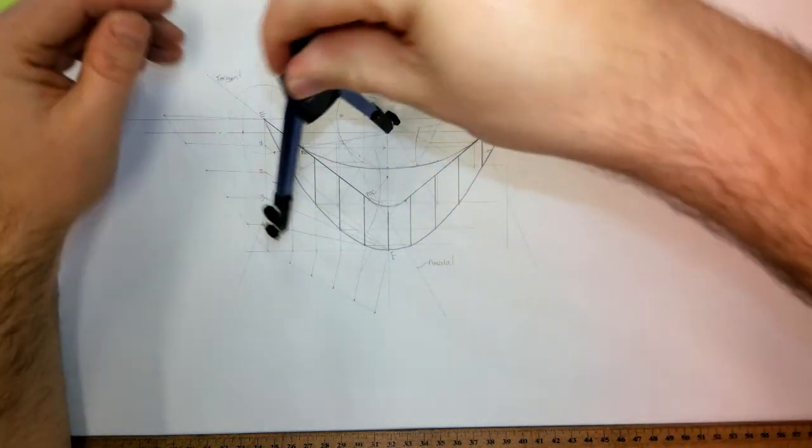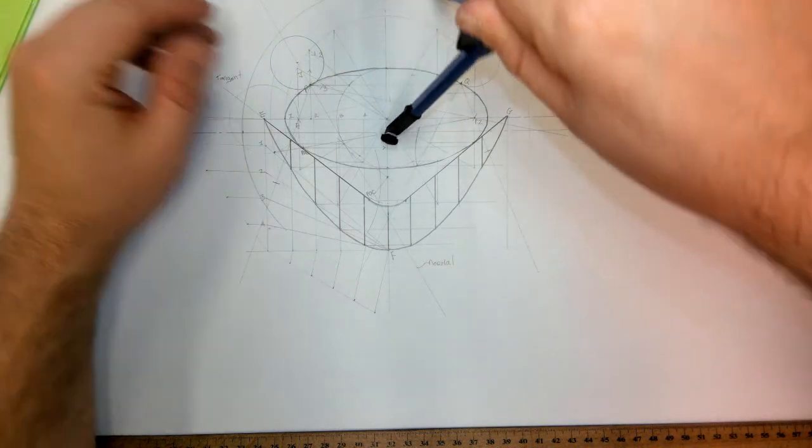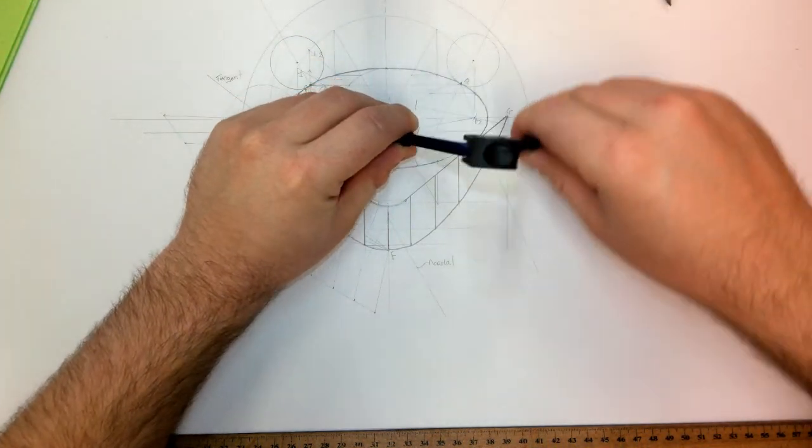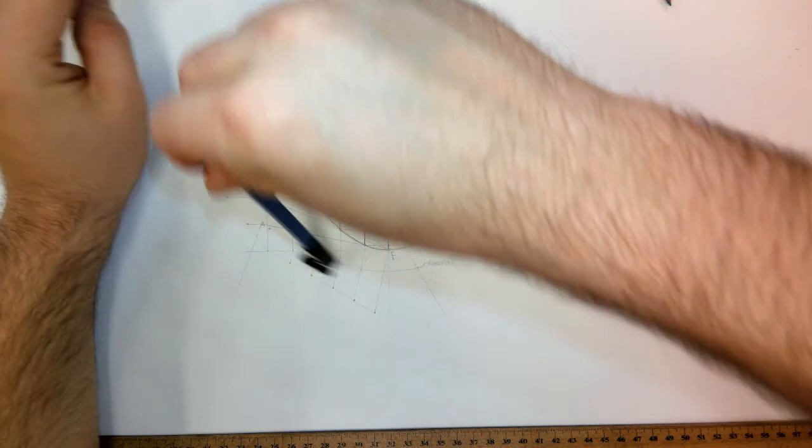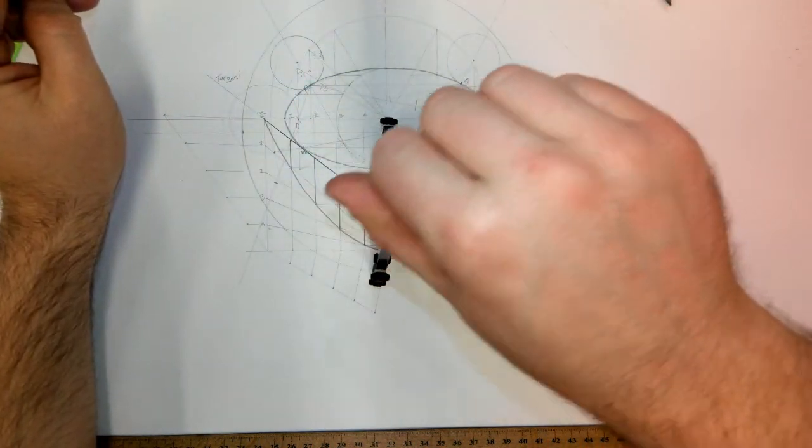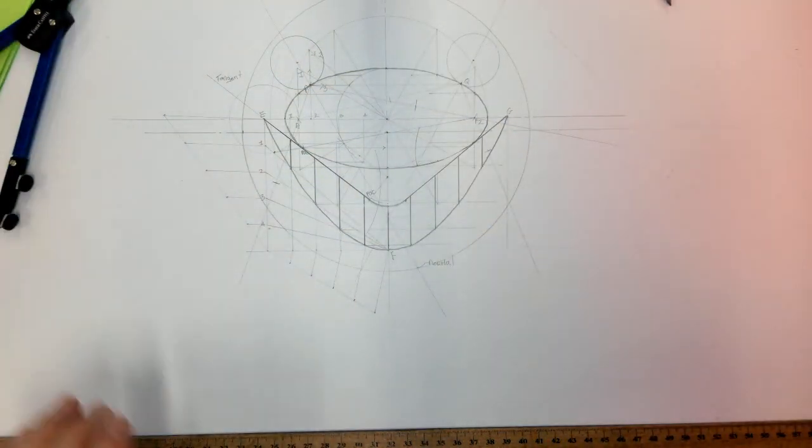So there's the face drawn in, so I'll pause that and heavy all that.